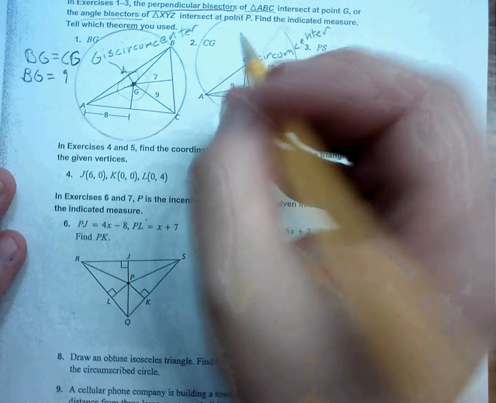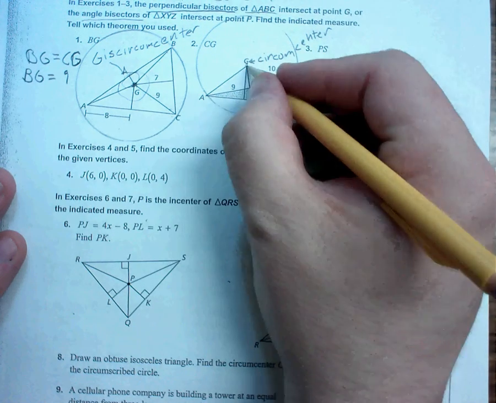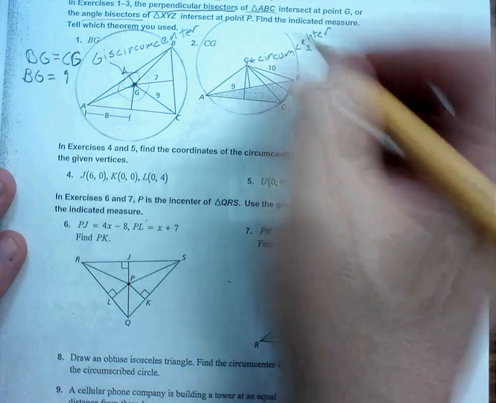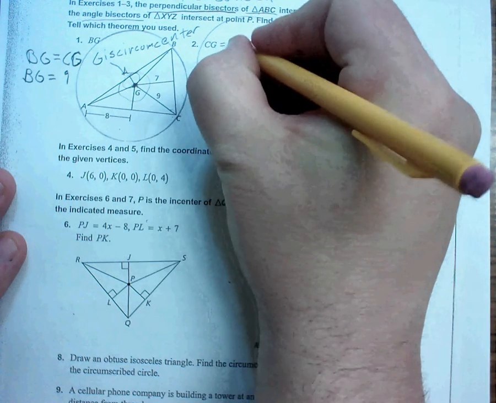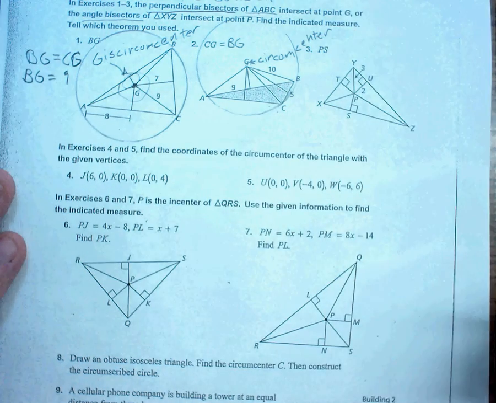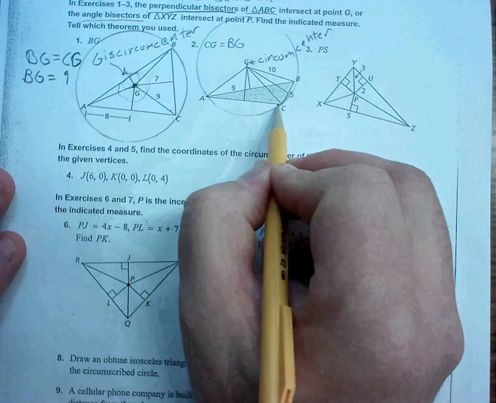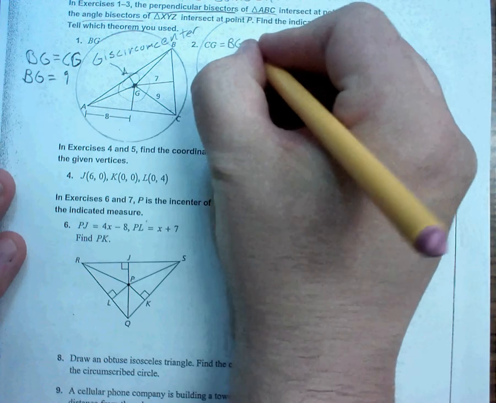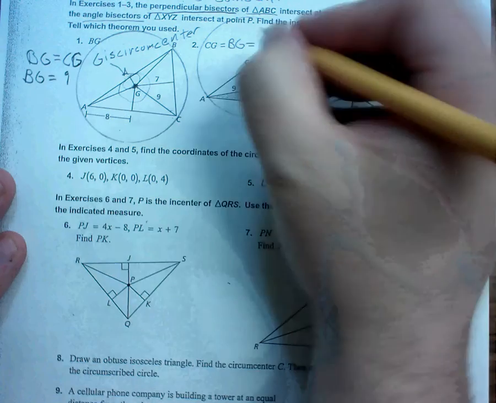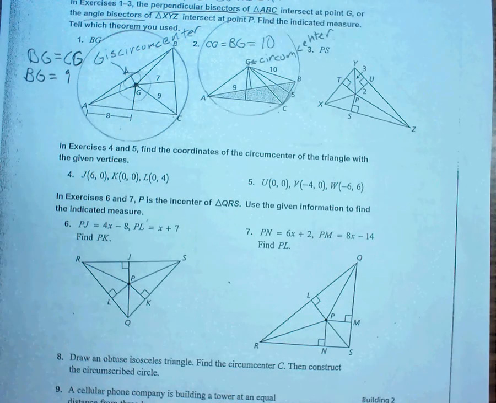And here they're asking us to find what CG is. So we want to know what CG is, but we also know that CG is equal to BG, right? Because the distance from G to B is the same as the distance from C to G. BG is equal to what? 10. See how we did that?